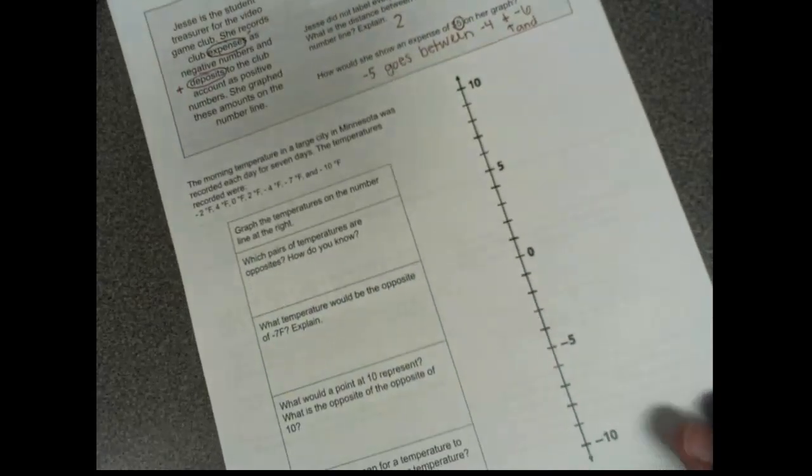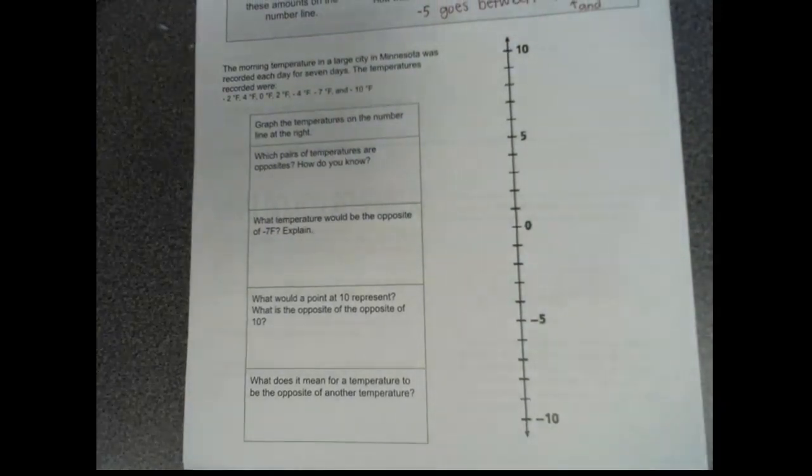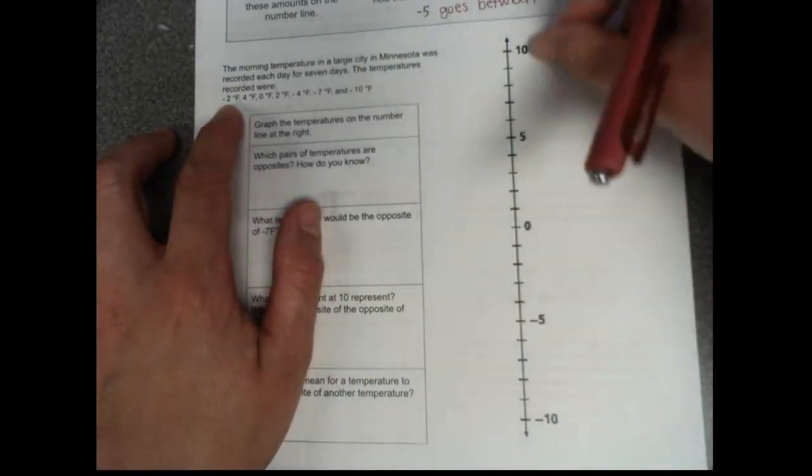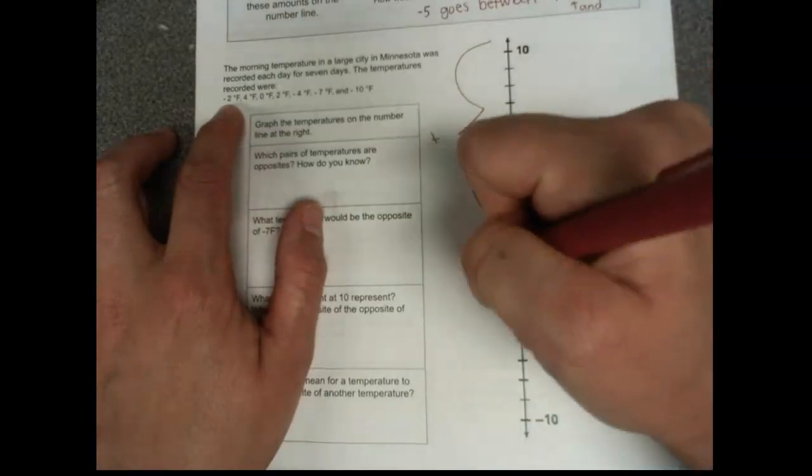Okay, let's look down here. The morning temperature in a large city in Minnesota was recorded each day for 7 days. The temperatures recorded were -2, 4, 0, 2, -4, 7, and -10. Graph the temperatures on the number line at the right. So we have -2. We have not done a vertical one before. The ones on top, right here, are positive, and then these ones down here are negative.